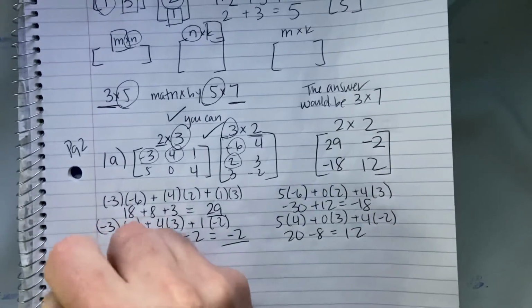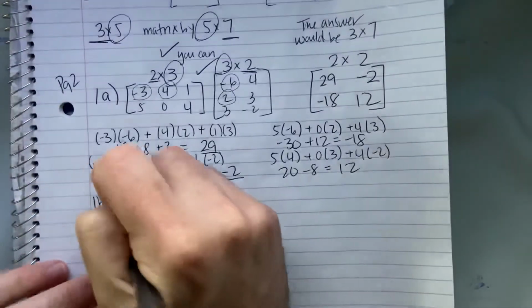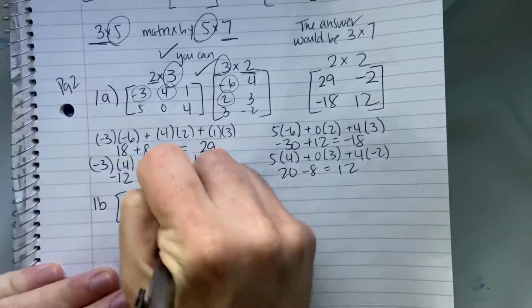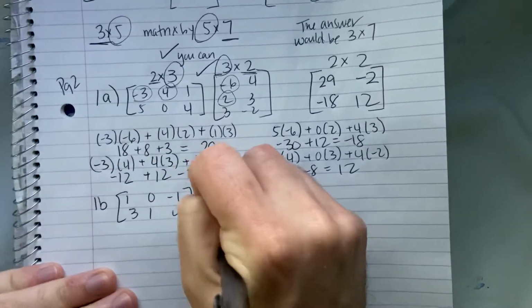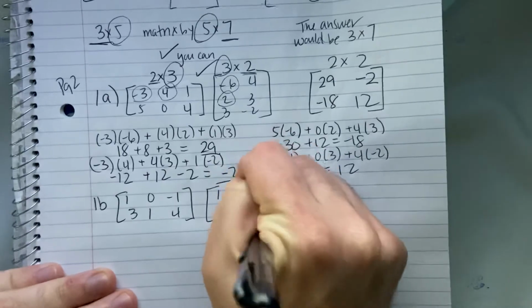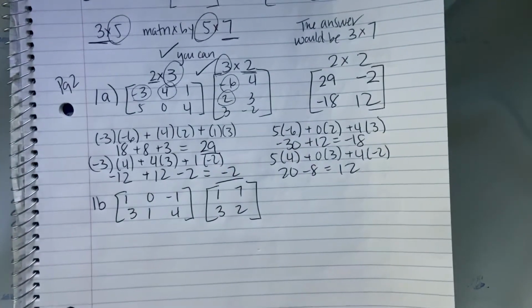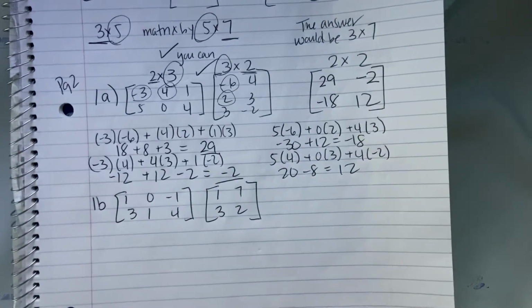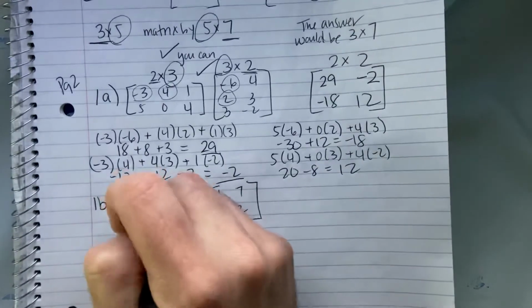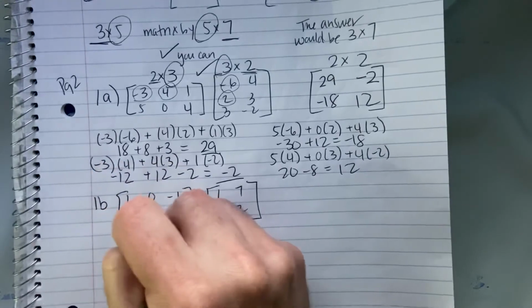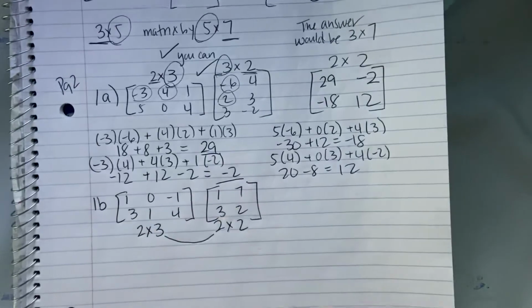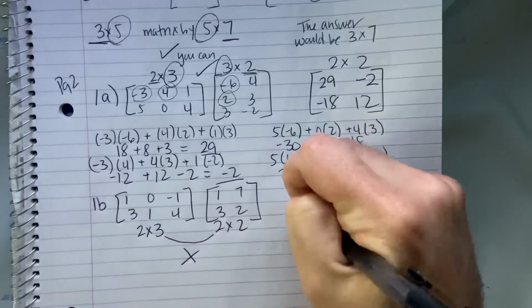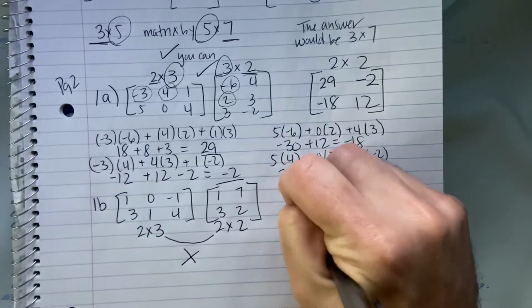Now let's look at 1b. It says to multiply 1, 0, negative 1, 3, 1, 4 by 1, 7, 3, 2. So again, the first question you always ask yourself is, can I multiply these two together based on size? Okay, so this is a 2 rows by 3 columns. This is a 2 by 2. Do the insides match? No. That means I'm done right here. Cannot be multiplied. Why?